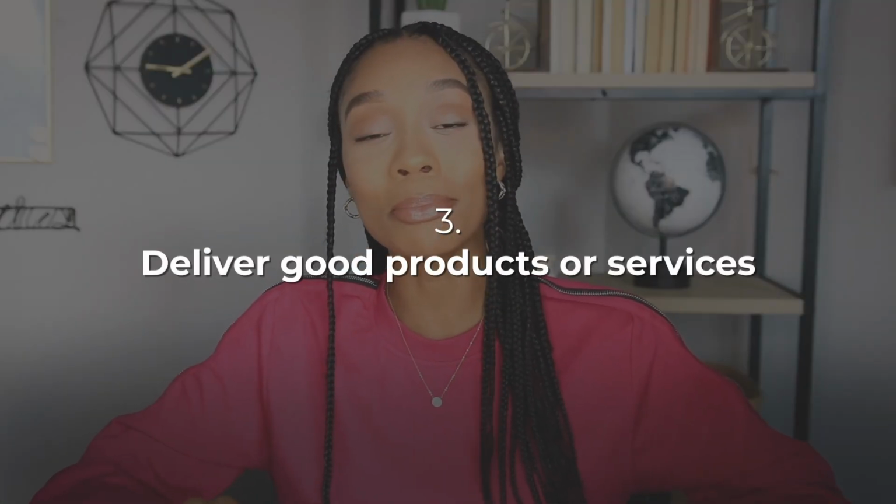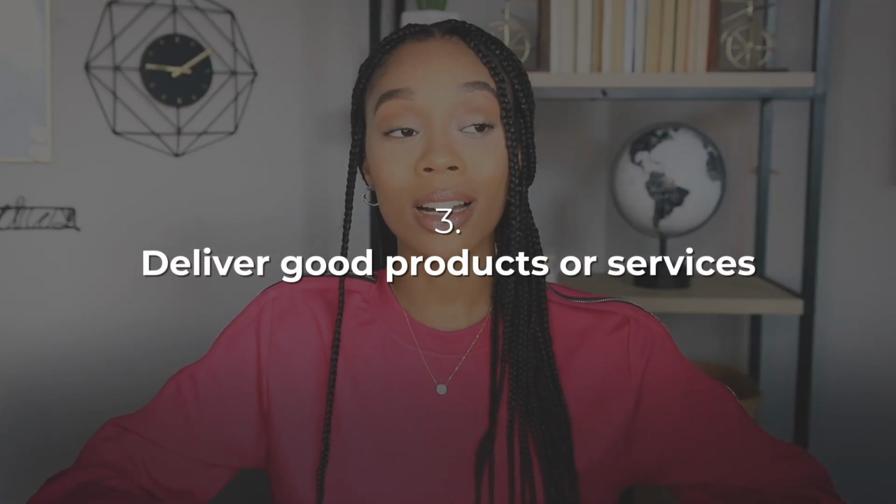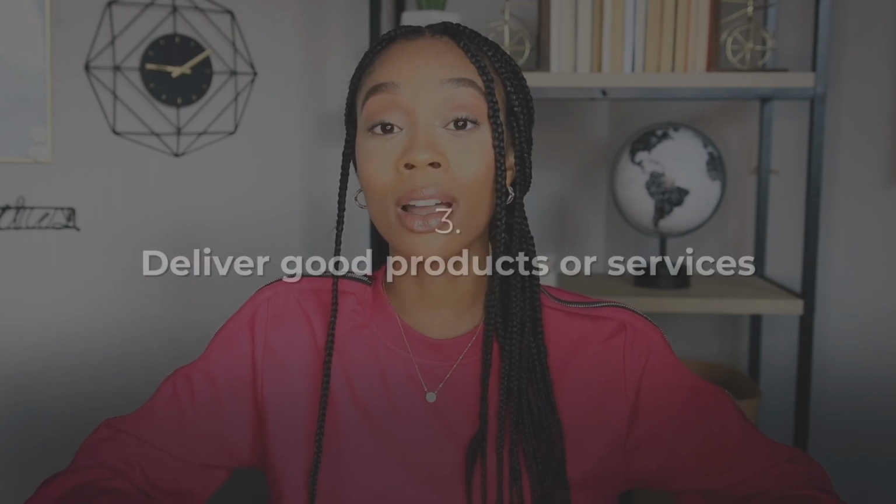The third tip is to just straight up deliver good products or services. A lot of businesses don't grow because the business owner is way too caught up in an idea that your audience doesn't really like or want or need. So make sure that your product or service is actually solving a problem, is really going to help, and is going to solve a monetizable problem, something that people are willing and want to pay for, that there's a demand there. Do some beta testing.